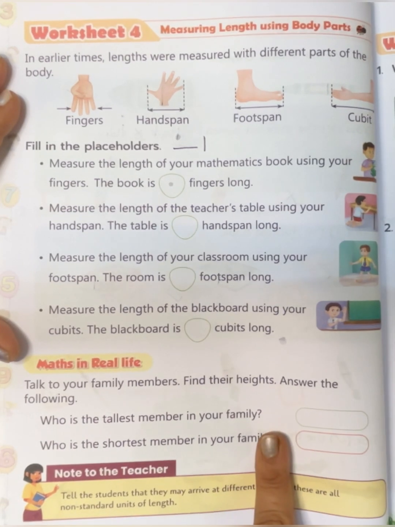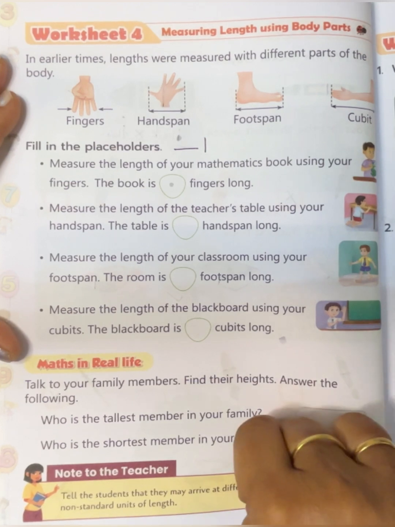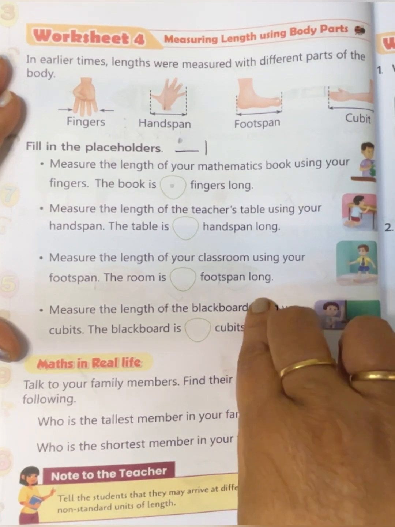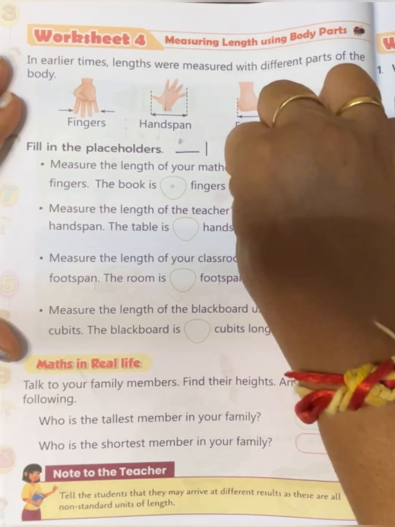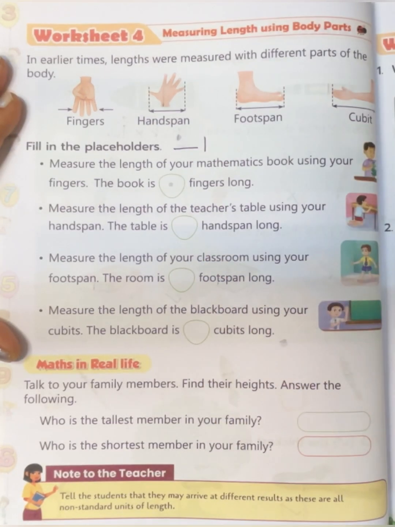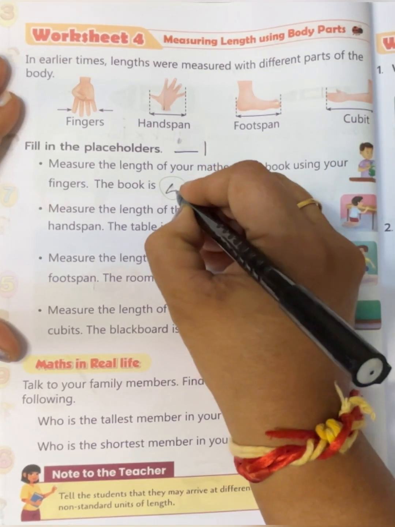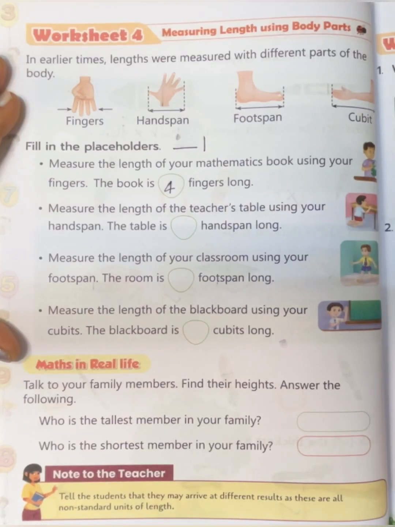Yes, 1, 2, 3, 4. I'm just doing it approximately, children. 4. Okay. The book is 4 fingers long.